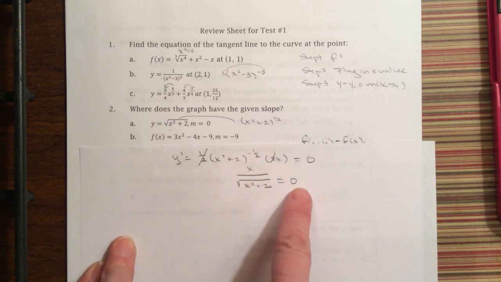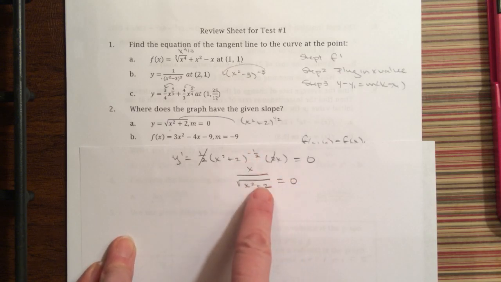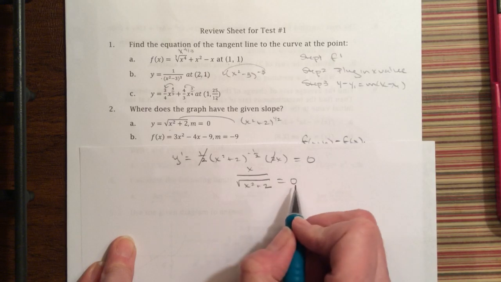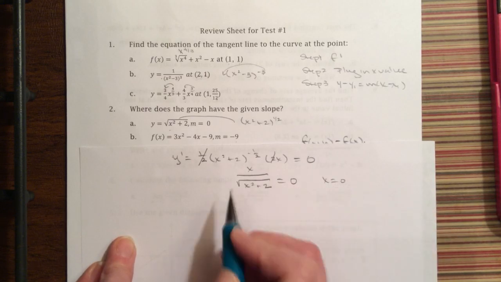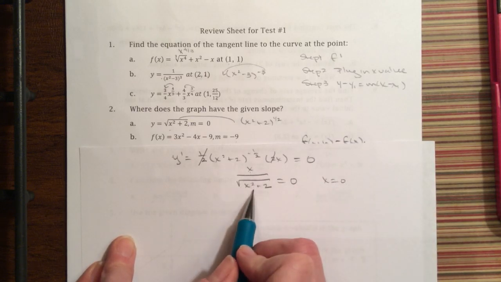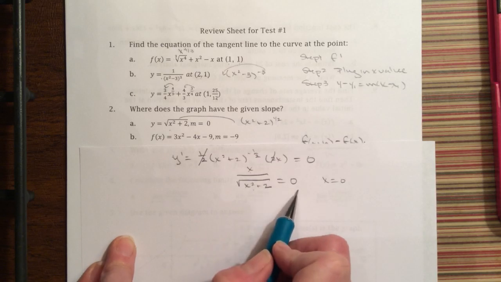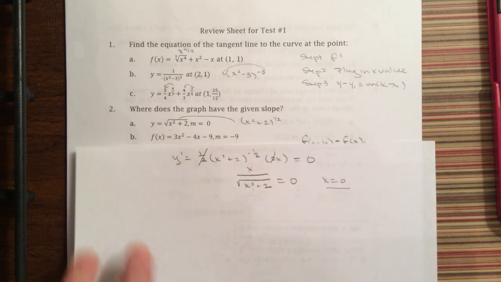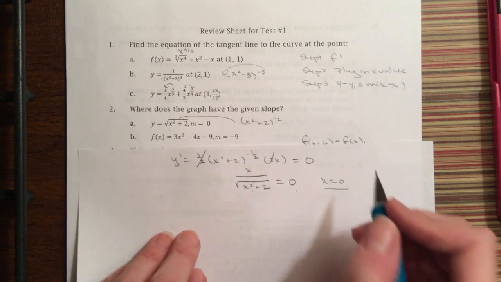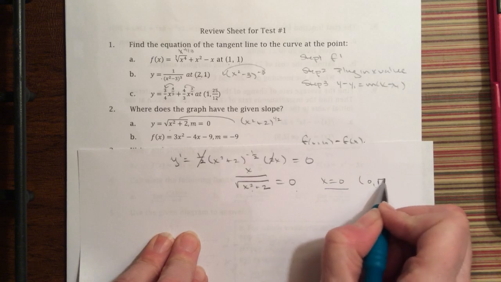So 0 over 0 wouldn't be 0, but 0 over any other number is. So in this case, if x is 0, I'll have 0 over the square root of 2, which is in fact 0. So the place where it has that slope, you could answer is when x is 0. You want to be a little more specific.